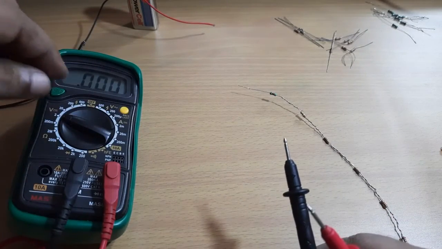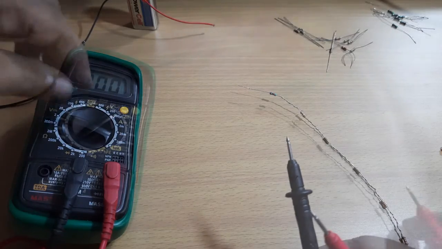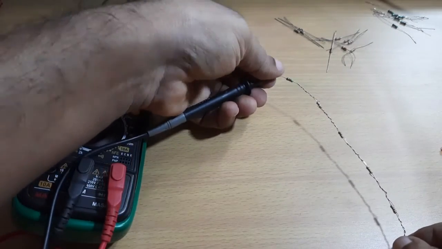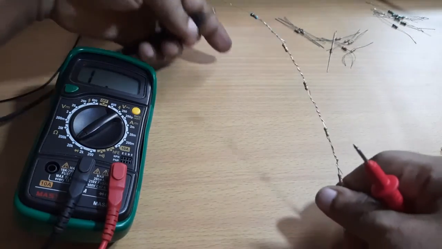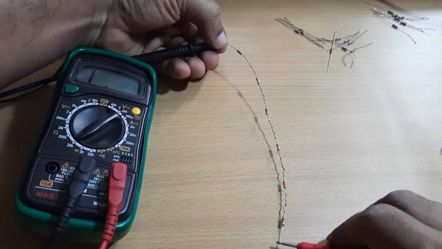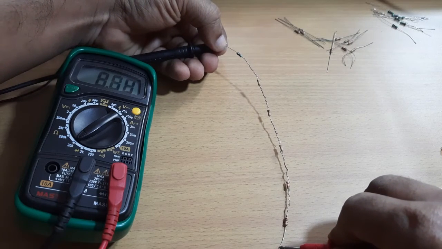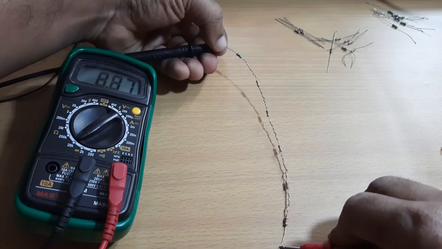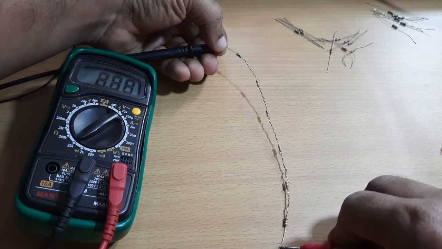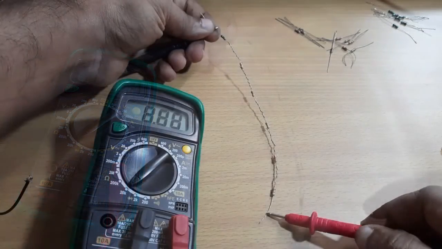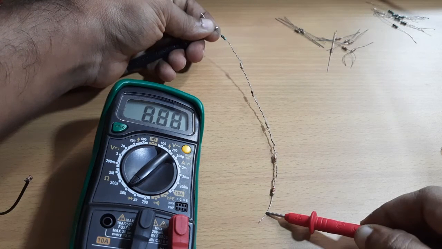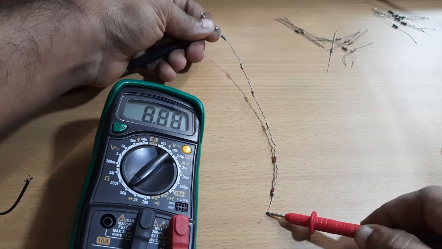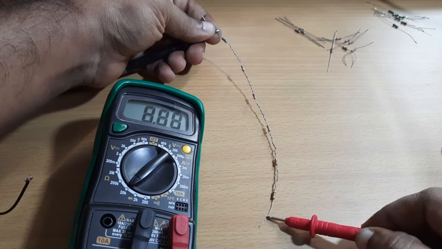total resistor value, the effective resistor value. I will just connect the meter to one end of the resistor terminal and the other end, and we can see that it's showing around 8.88 kilo ohm. So that is the effective resistor value here. 8.88, that is the effective value of the series resistor network.